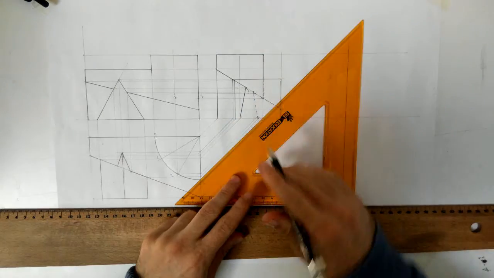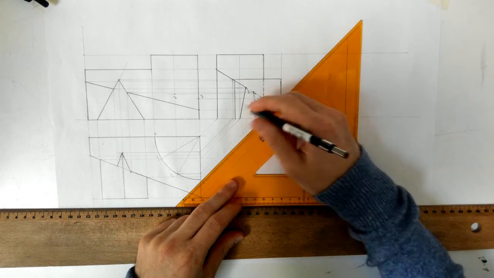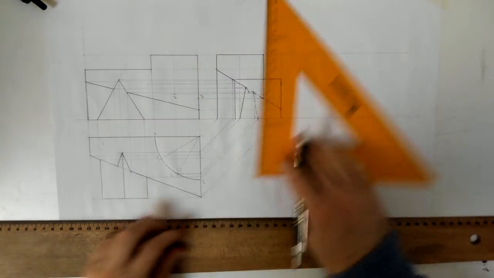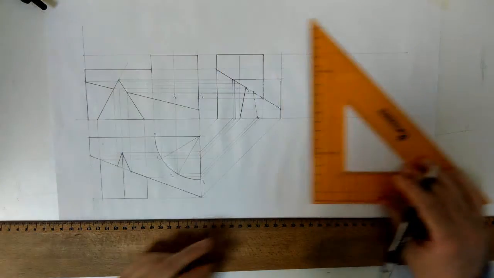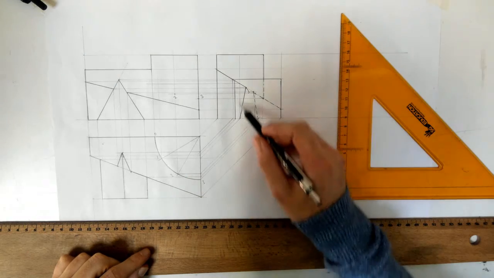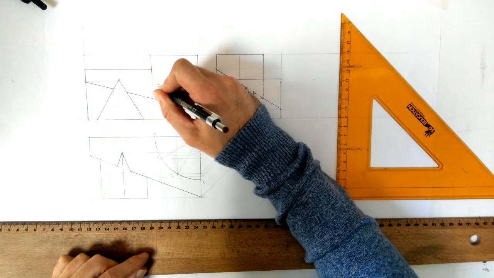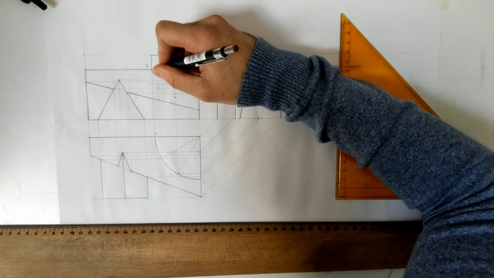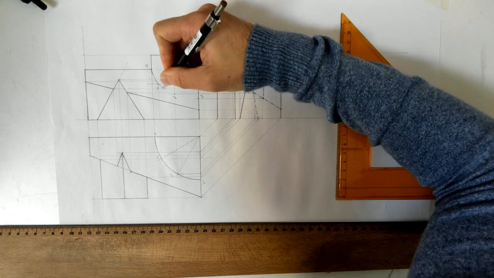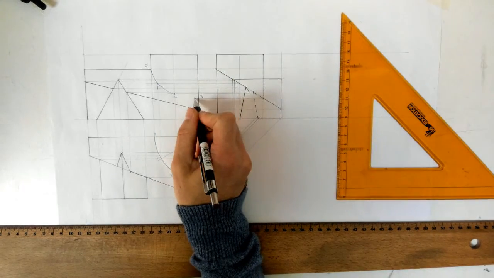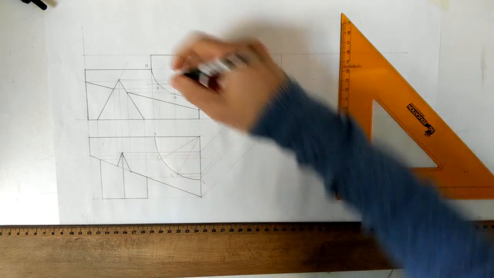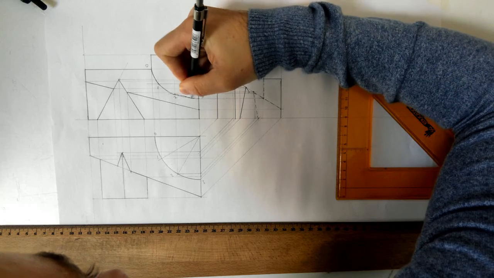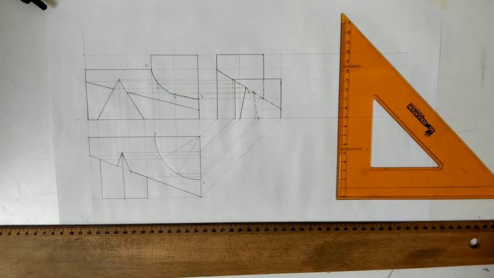Same again with point 1. Point 1 goes across, over and up. Gives me that point there. And then point 1 taken up, just follow it around again. Gives me point 1 there. And then point 0 is obviously on that line there, up, over and across. And then we draw in a nice neat freehand curve then. And that finishes off the question then.